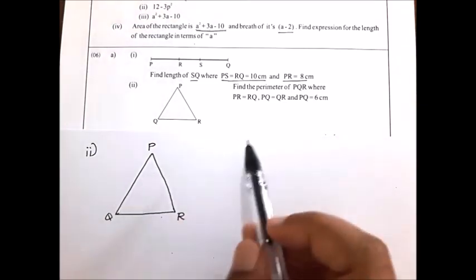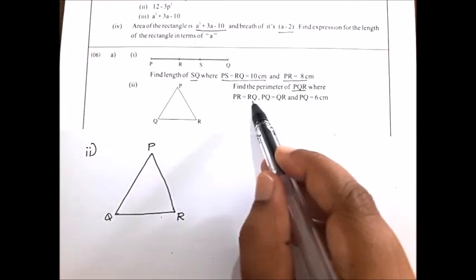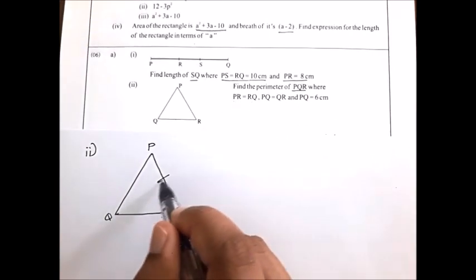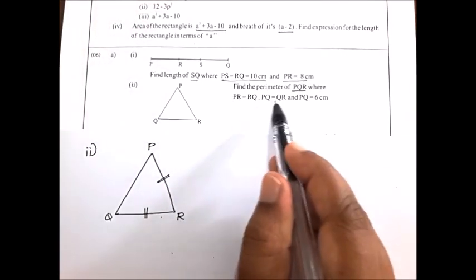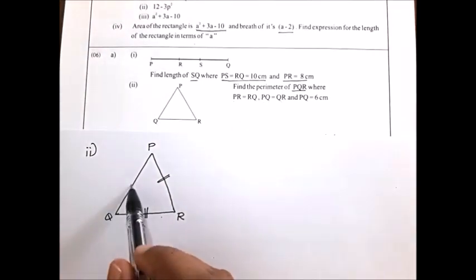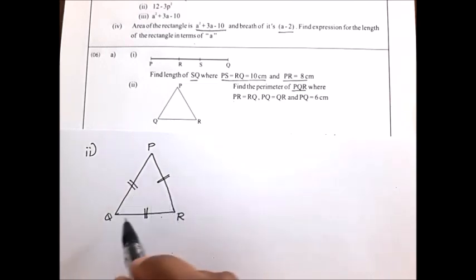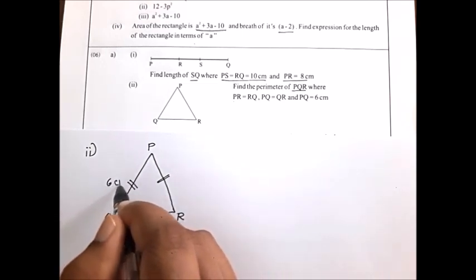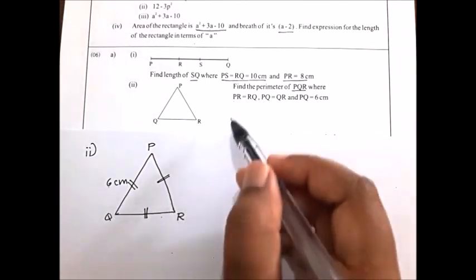Now look at second part. Find the perimeter of PQR where PR equals RQ and PQ equals QR. PQ is 6 centimeter. Now you can see all three sides are equal. This is an equilateral triangle. Then here 6 centimeter and all sides are 6 centimeter.